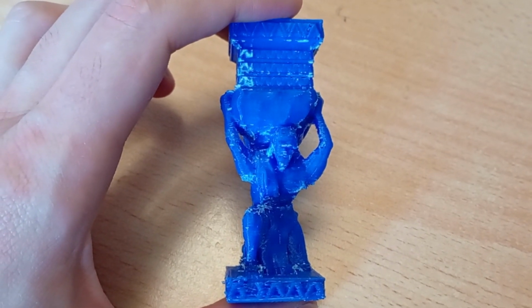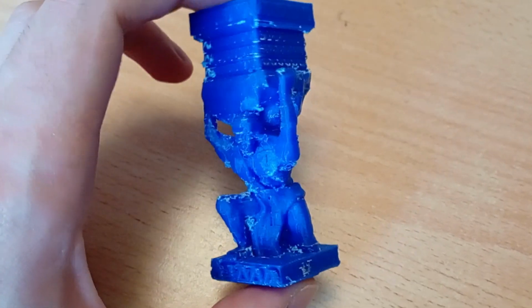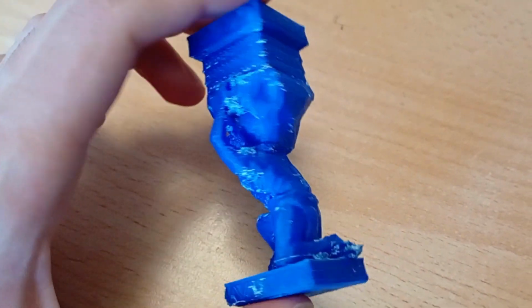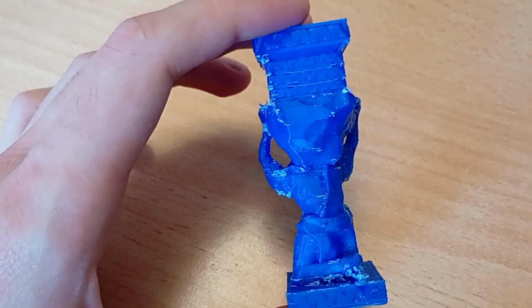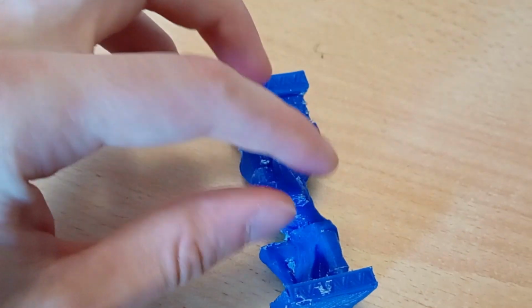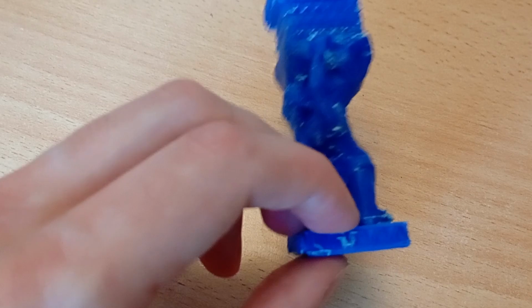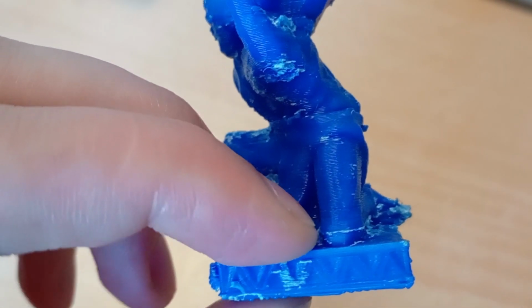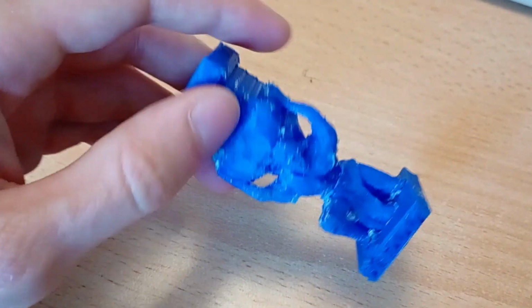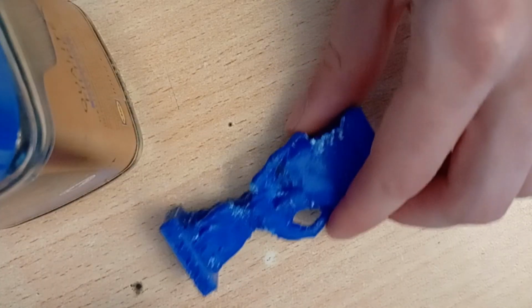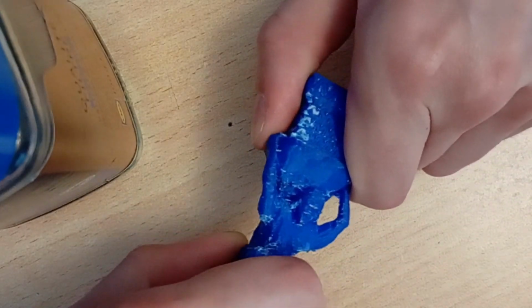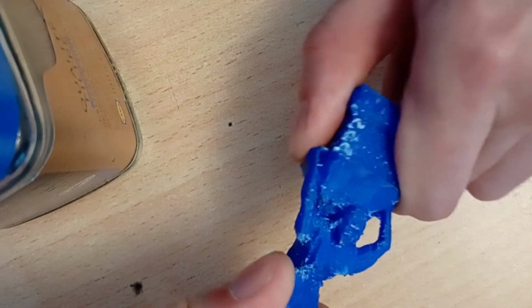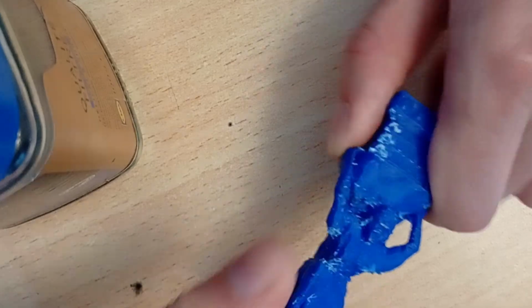I've cleaned the support as I could, but as I didn't want it to spend too much time, I did not remove it perfectly. Still, it's quite a good print quality. You can see here the gap due to the resuming of the print, but with a little polish it will disappear completely. And the piece is solid, you can see I'm pulling on it. It doesn't break. So overall I think we can say this method is quite useful to recover a failed 3D print.